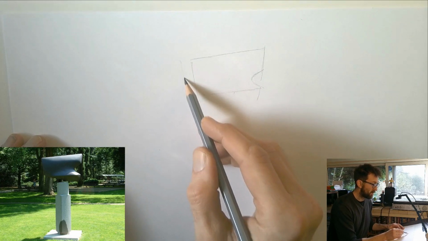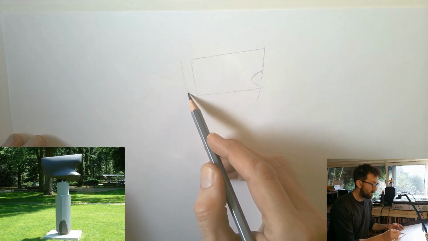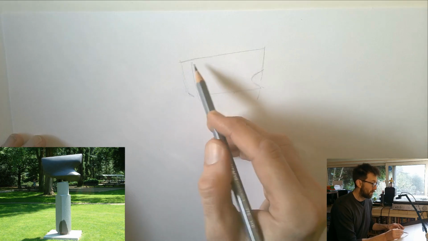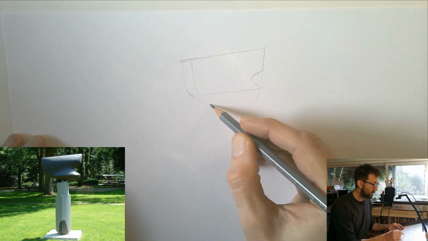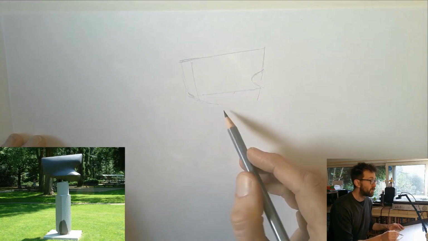So it's actually a bit wider than I already sketched it in there. To attack some of our deficiencies as artists, draftsmen, illustrators, whatever.